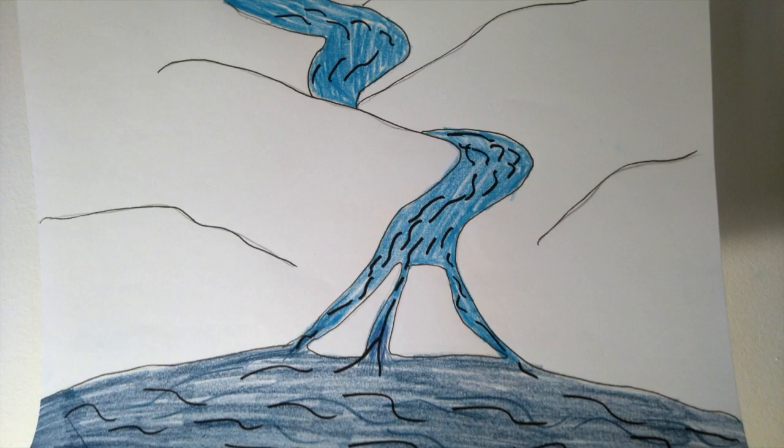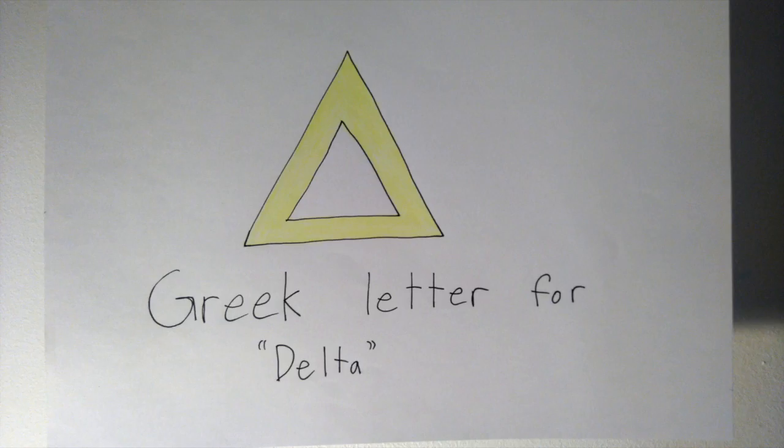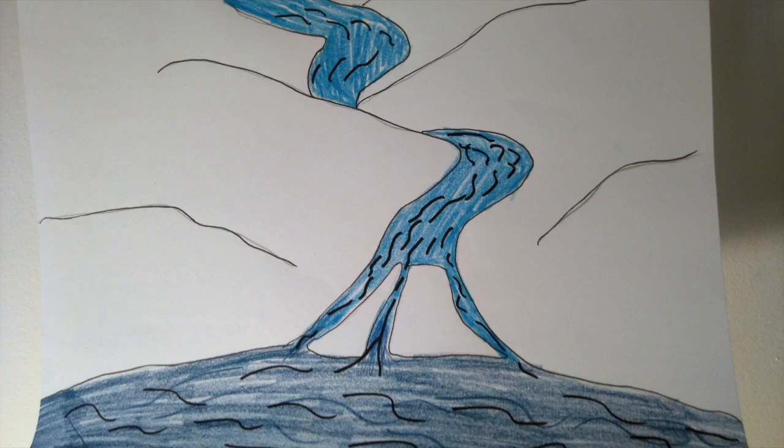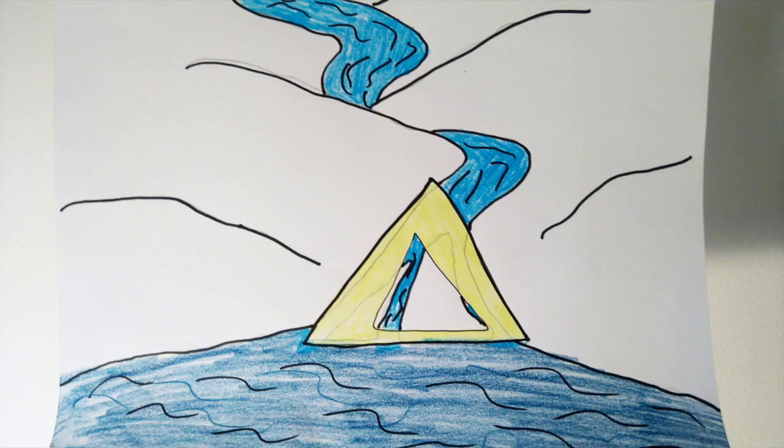Number 2. Delta. Deltas are caused by sediments being carried downstream, but instead of exiting into the ocean, they create a series of vein-like channels with banks where plants can grow. The delta's name comes from the Greek letter delta. This is because delta channels form a triangular shape similar to the shape of the Greek delta letter.